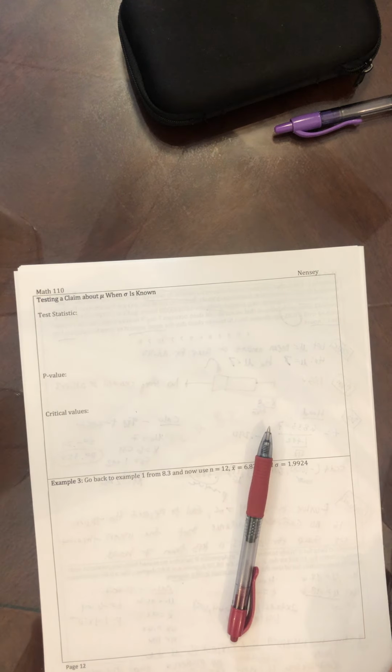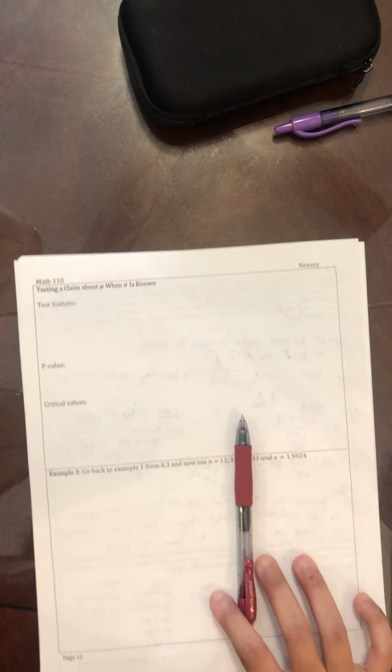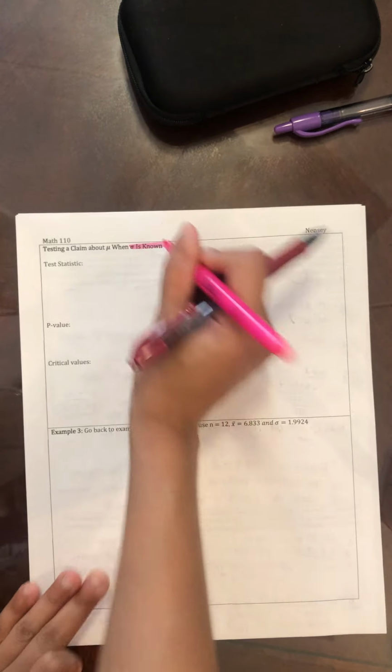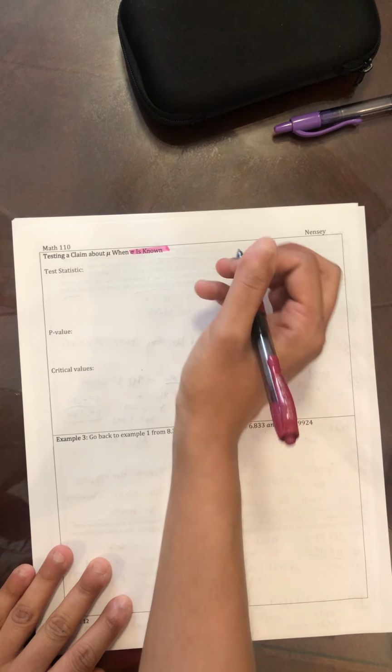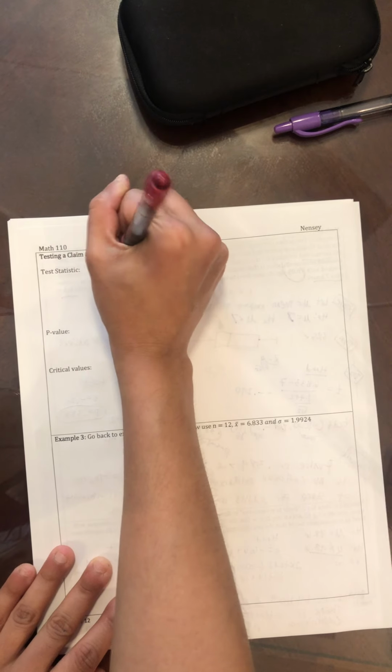All right, so we're gonna do pretty much the same thing as we did before. We're gonna know what sigma is this time. Okay, and then we'll do another example all the way through. So this time sigma is known. So if sigma is known, we're going to be using a z-test. So your test statistic is going to be your z-test.